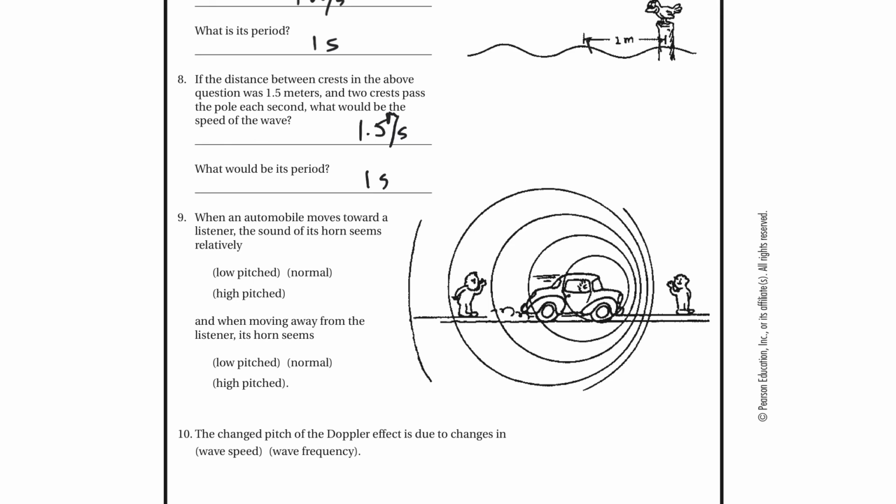This listener is going to hear the horn as high. These wavelengths are so close together that it appears to the listener the frequency is very high, even though the guy in the car hears the horn at a normal pitch.